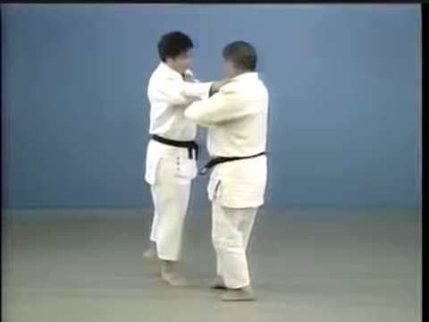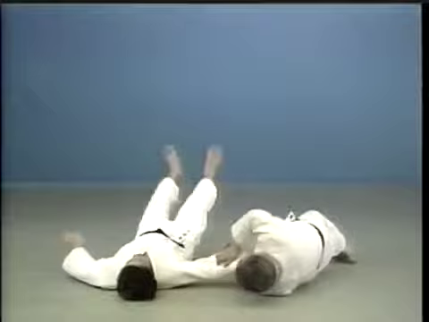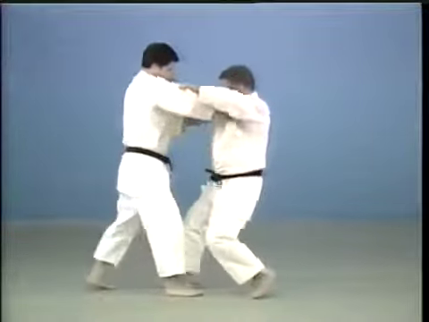You sweep, thrusting powerfully with your sole just underneath your opponent's ankle from the front, then sacrificing yourself, throw him parallel to your body.